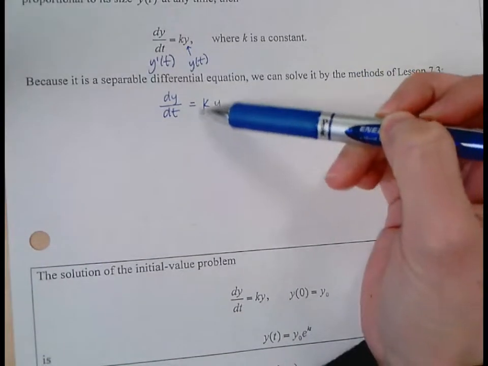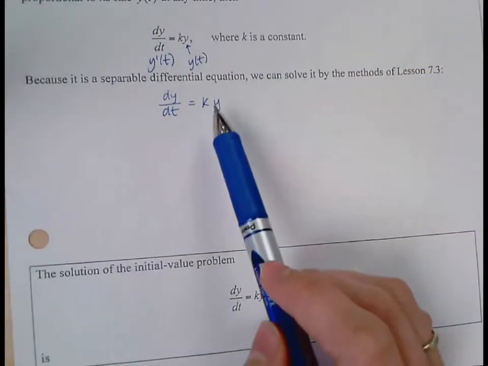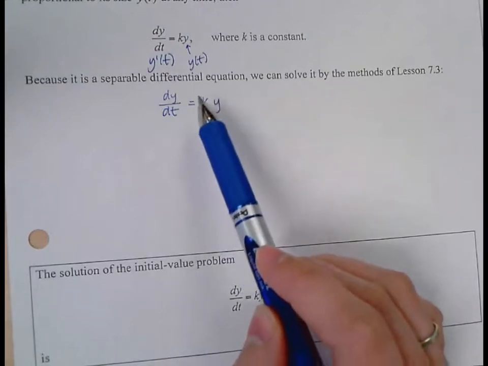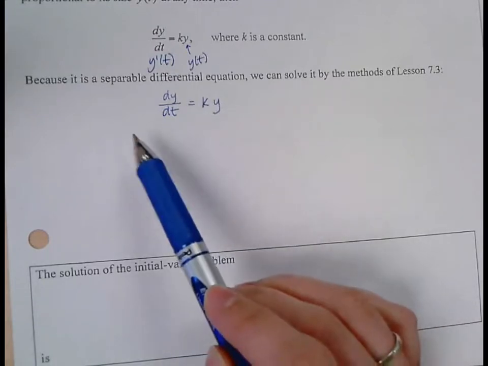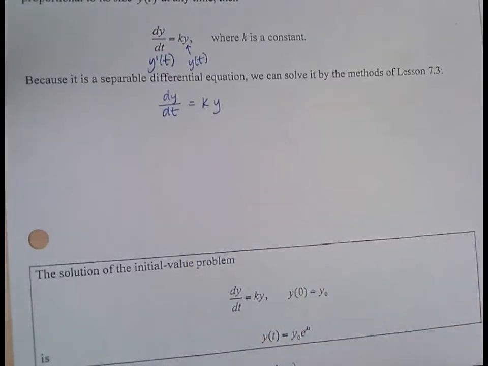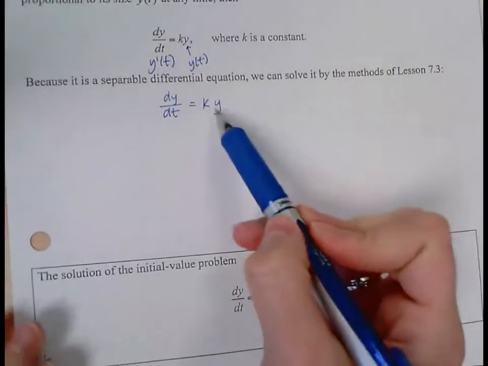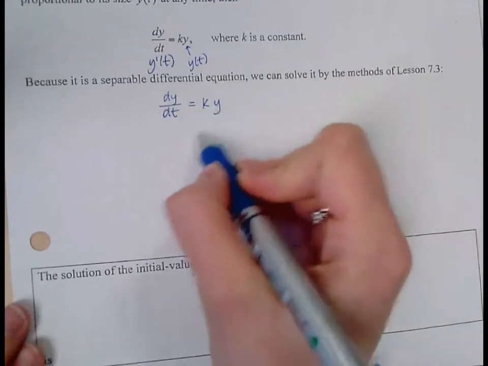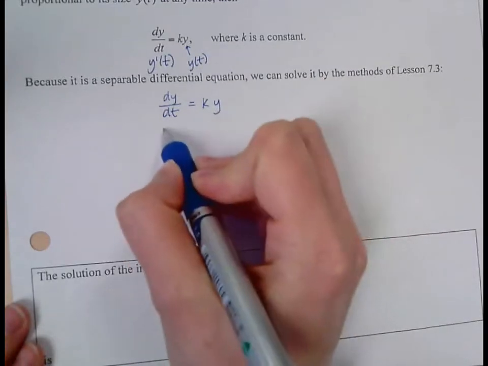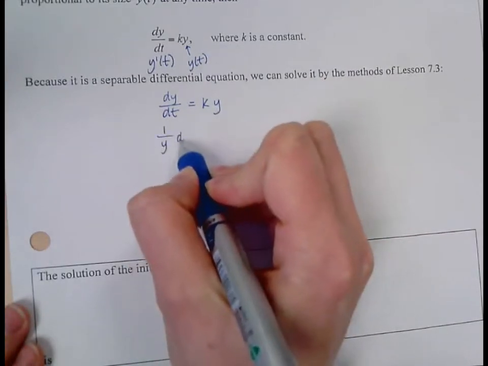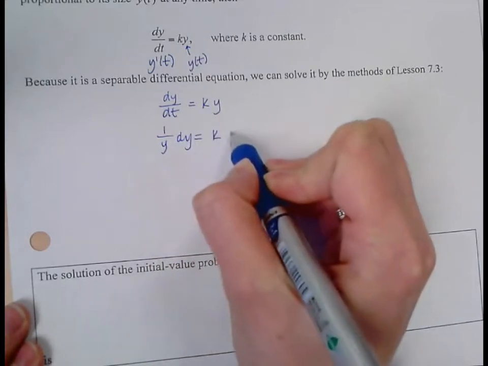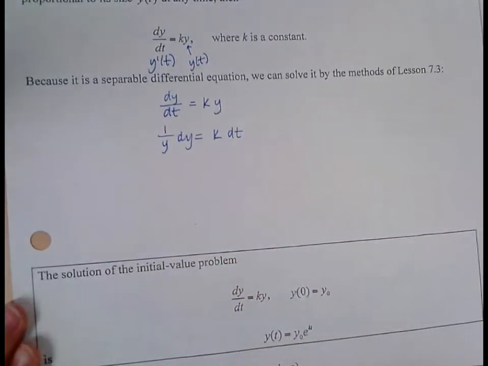Again, this k really could be divided with the y, or you can leave the k where it is, but you want all the y's on one side, all the t's on the other. It's okay that we don't have anything with just t besides the dt. So I would personally leave the k where it is and divide each side by y multiplied by dt. So 1 over y dy equals k dt.